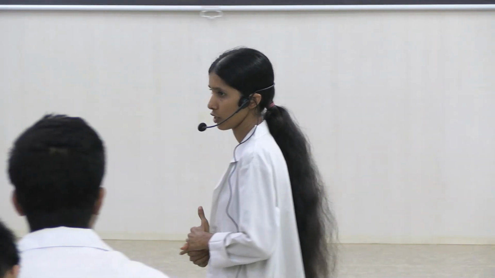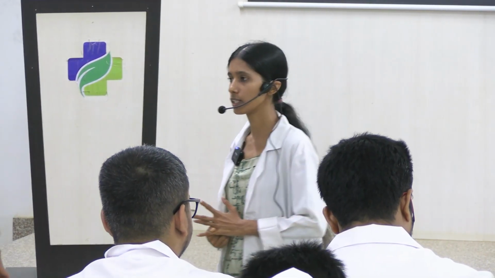Take down the second definition. Anatomical embalming. This is the second definition. Anatomical embalming is a technique to preserve the dead body as a cadaver for the purpose of dissection and studies.